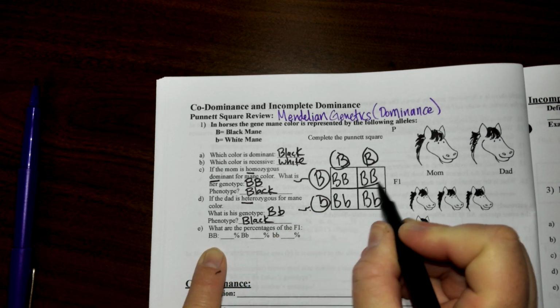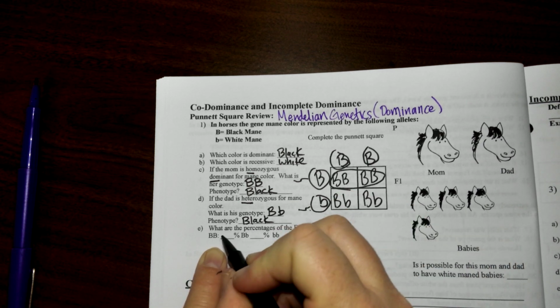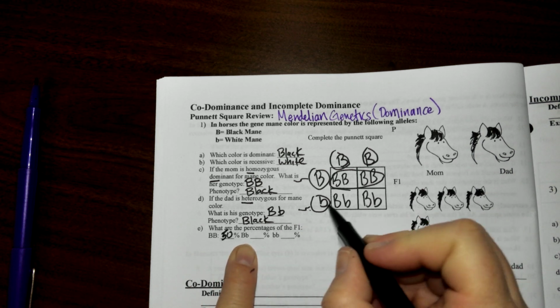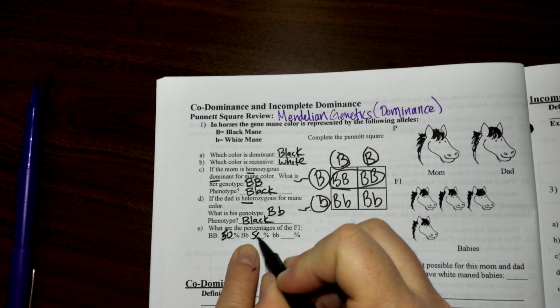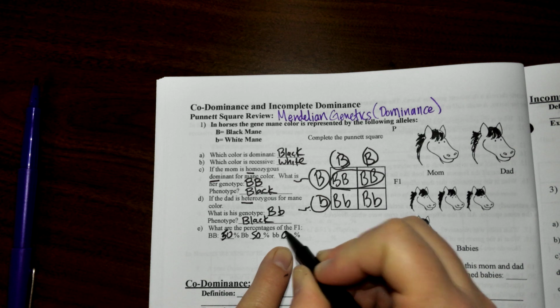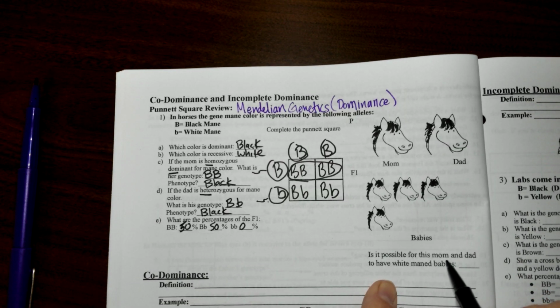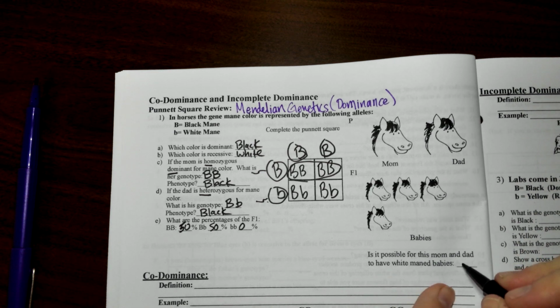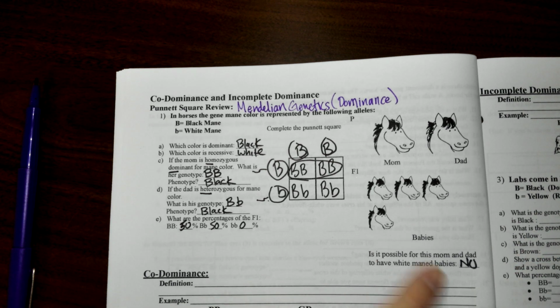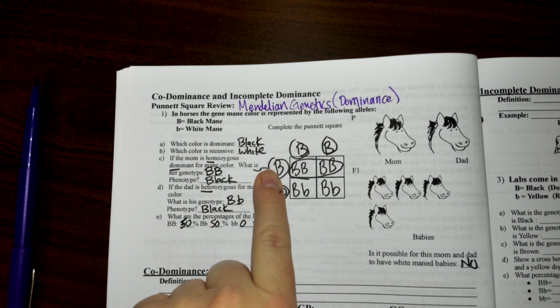You can see here that we've got two here that are big B, so that's 50%. And then two here are big B, 50%, but none of them will be little b. So we will have no white horses. Is it possible for this mom and dad to have any white-maned babies? No. This is regular Mendelian genetics.